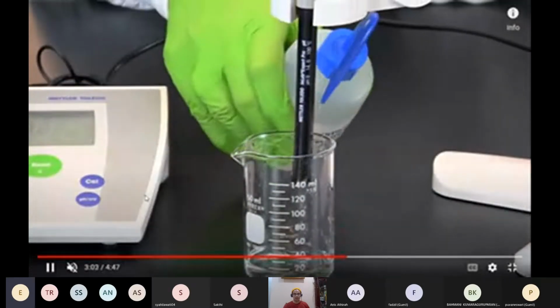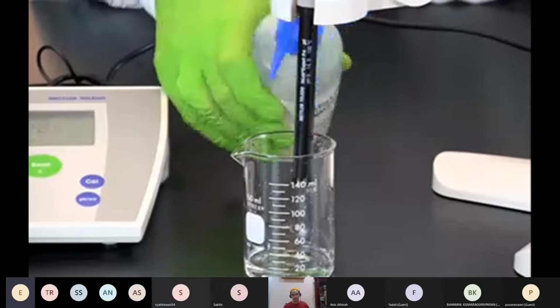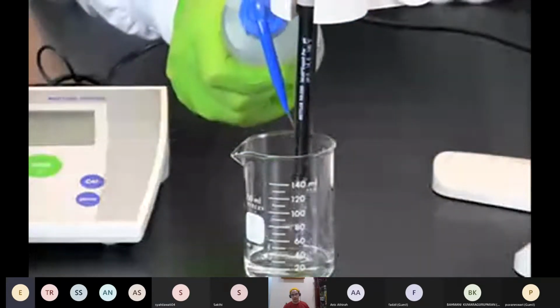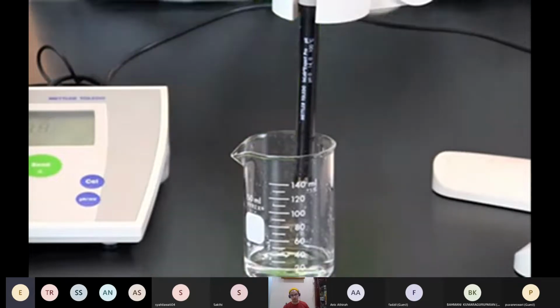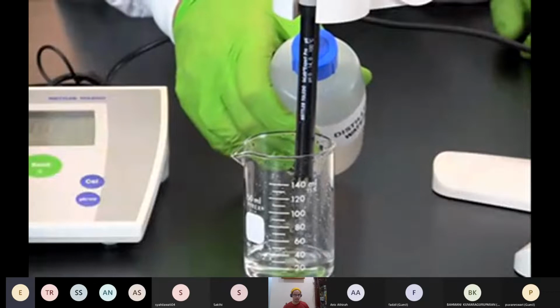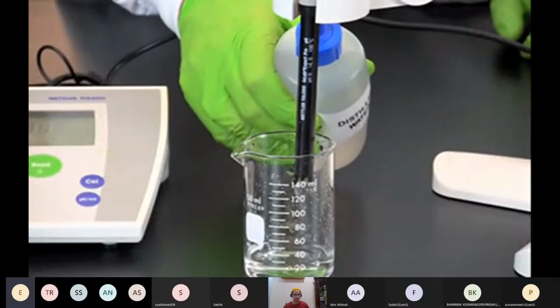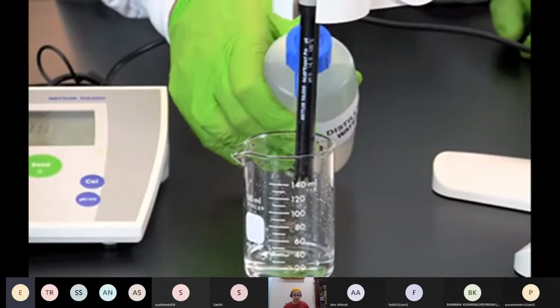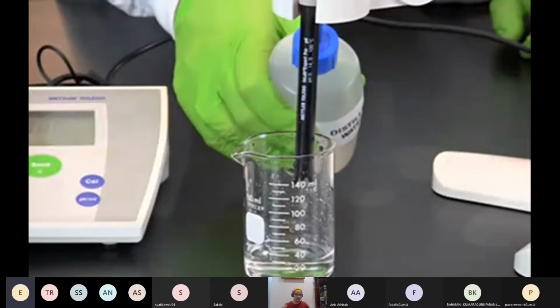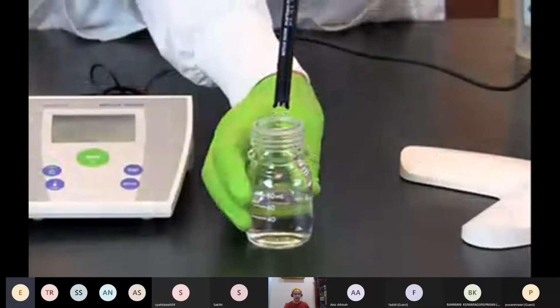And also, as you can see, sepanjang proses calibration ni, setiap kali dia tukar solution, dia akan rinse. Kalau dia nak test pH 7, dia rinse dulu, baru dia dip the electrode into the solution. Bila dah selesai, dia rinse balik, baru dia dip into pH 4 solution.